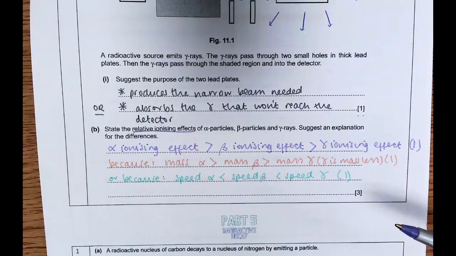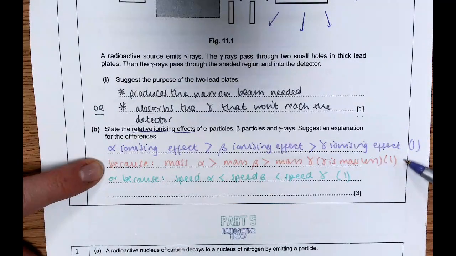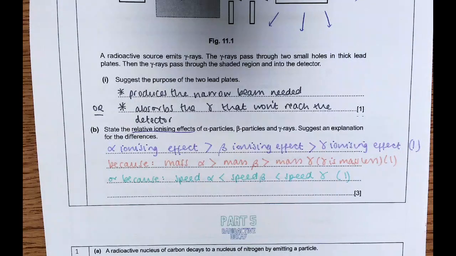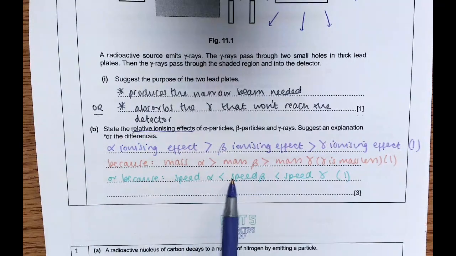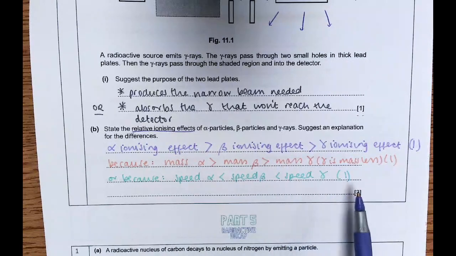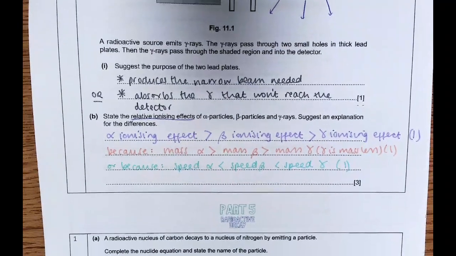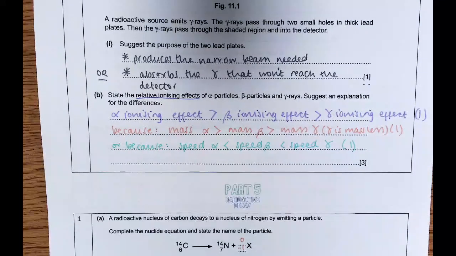And then your explanations for why this is the case: the mass of the alpha particle is much bigger than the mass of the beta particle, so it's more likely to collide with things and knock electrons off their shells and ionise things. Whereas gamma, because it's massless, is very unlikely to do that. The second mark point for your explanation is because the speed of the alpha particle is much smaller than the speed of the beta particle, which is much smaller than the speed of the gamma. You could also have talked about charge, but you want 3 distinct mark points. I've done those in colours so you can see them. The crucial one was your purple one though, you needed to get that first.